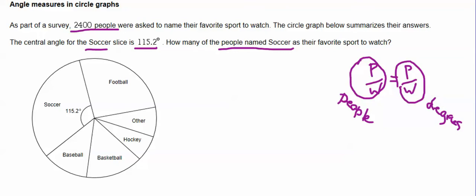So, people, it's asking how many prefer soccer. And soccer is the part. So our unknown is the numerator on the people side. Our whole is the 2,400 people surveyed. And we're going to set that equal to the degrees of the circle, part to whole. The part belonging to soccer is 115.2, and the whole degrees of the circle is 360.